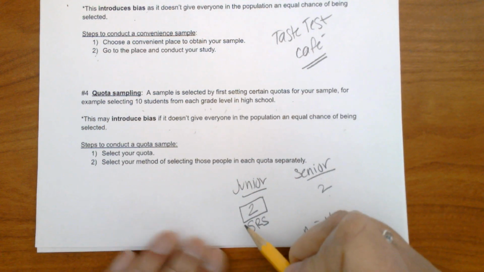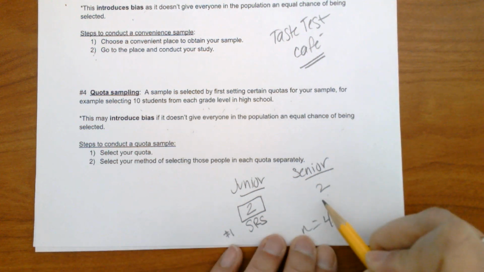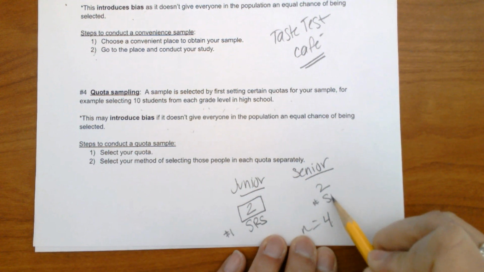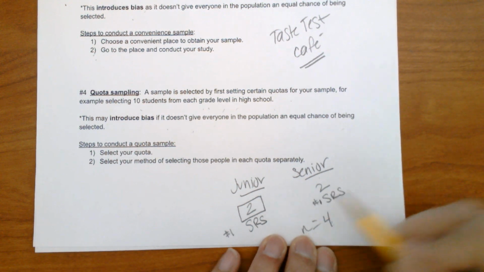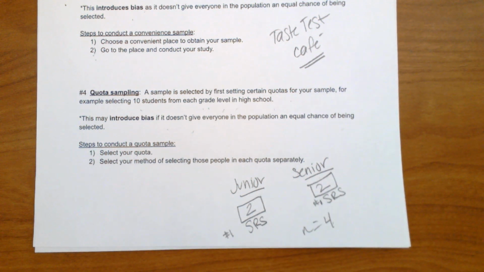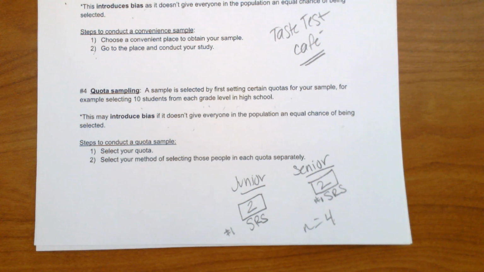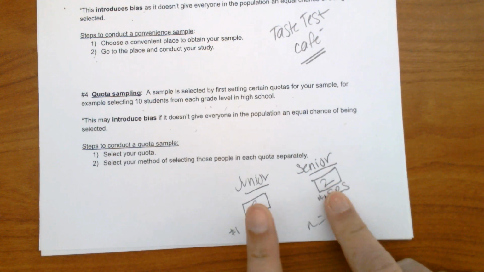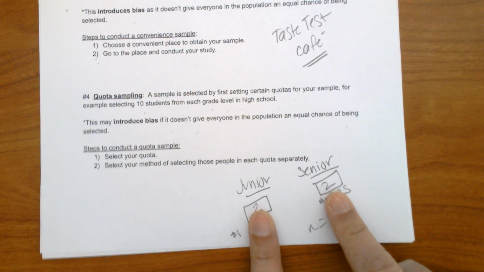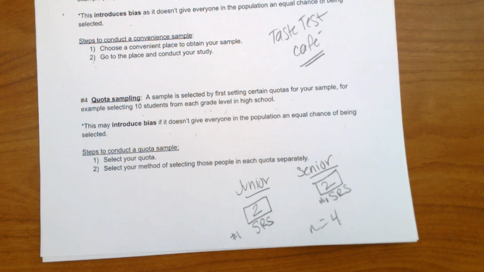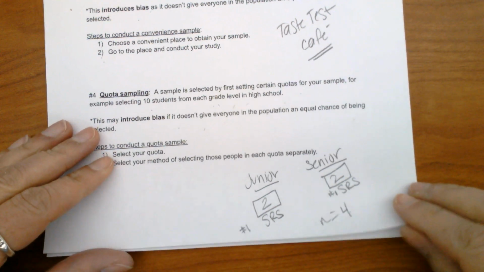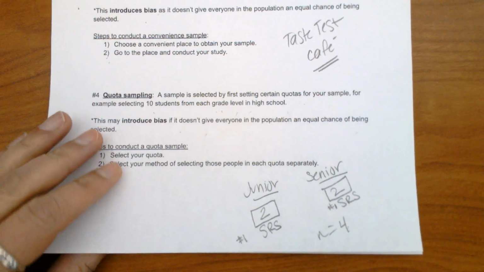So you might have to do a simple random sample to obtain these 2 people for your juniors. And this was method number 1. And then you might do another simple random sample. Remember, this was number 1, to obtain 2 more people. So it might introduce bias. If you're using simple random sample, it won't. Because if you wanted to split out your quota, you can. So that's quota sampling. But it does involve either simple random sampling or another different technique.